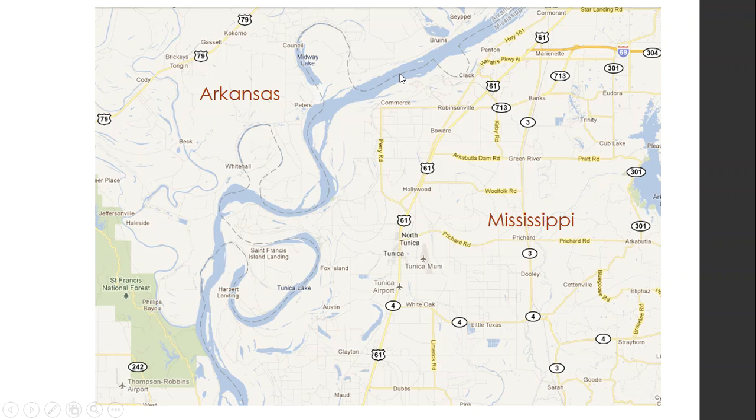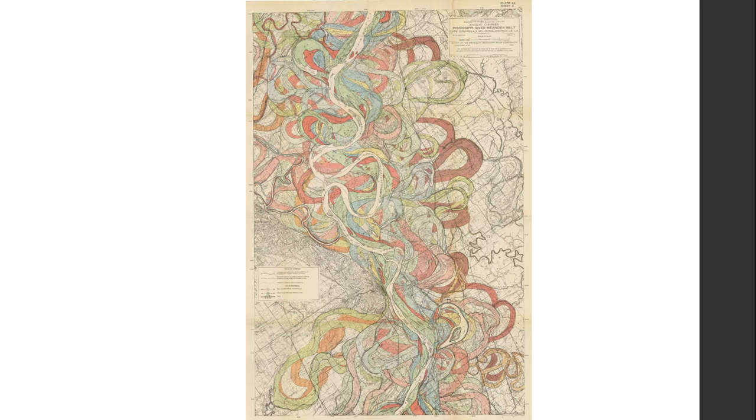So this is how you wind up with a lot of kind of crazy state boundaries, and not just state boundaries, but international boundaries, where the original boundary was based upon the natural feature of the river. And if you look at this, this is the Mississippi River, kind of the historic meanders of the Mississippi River. It's crazy. They're changing all the time. And again, we manage a lot of this now so that this doesn't happen to this extent.